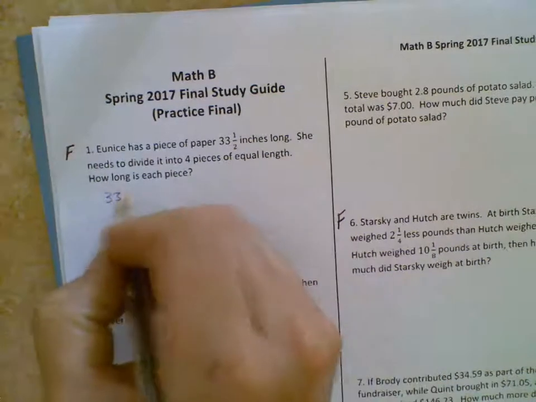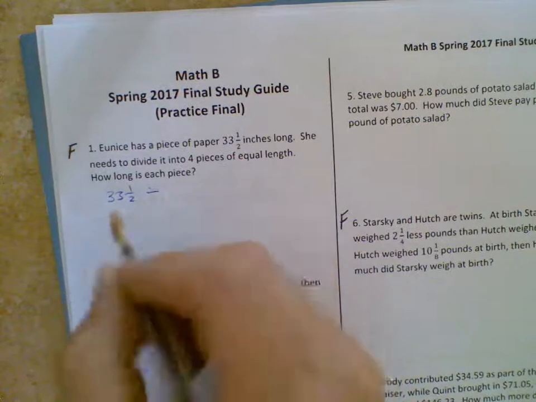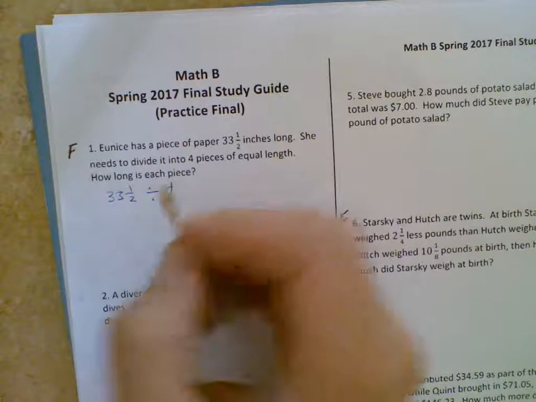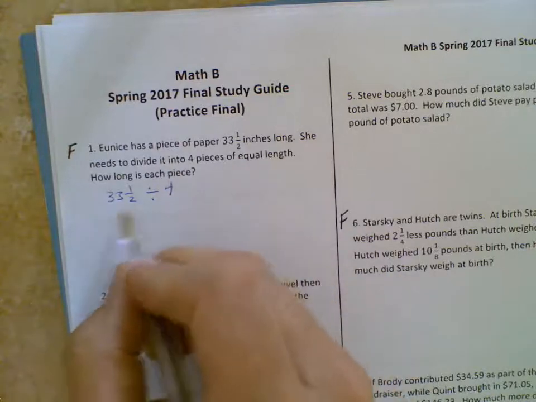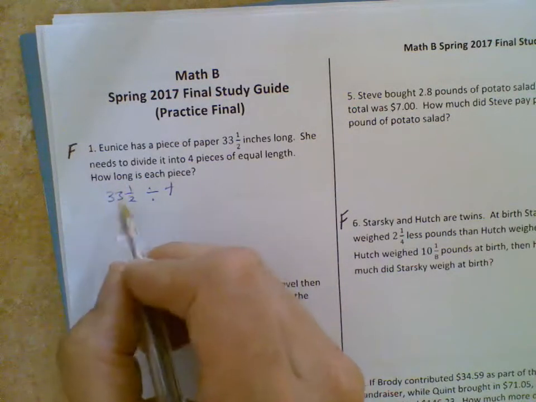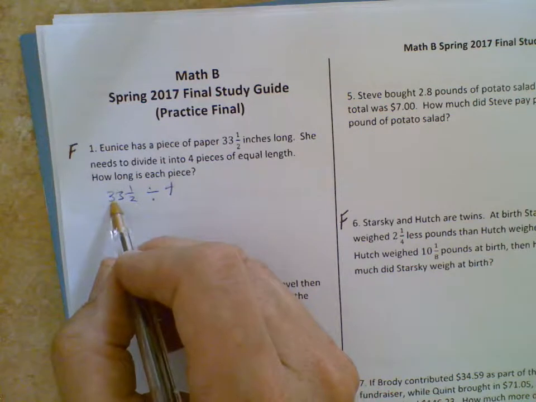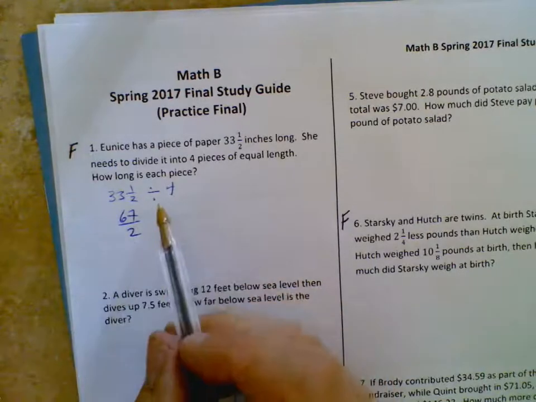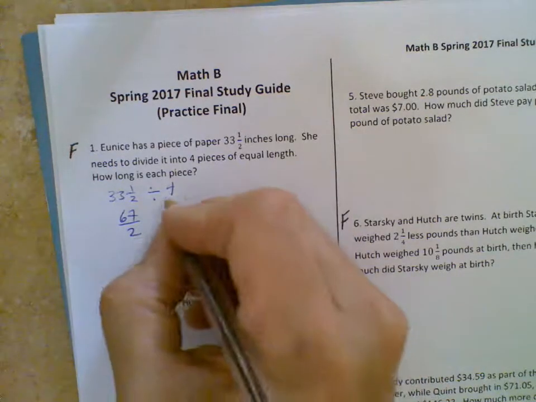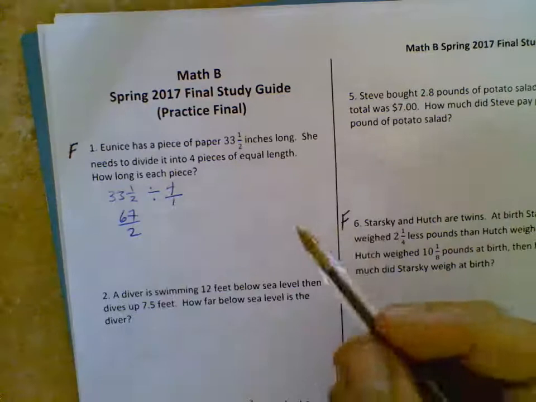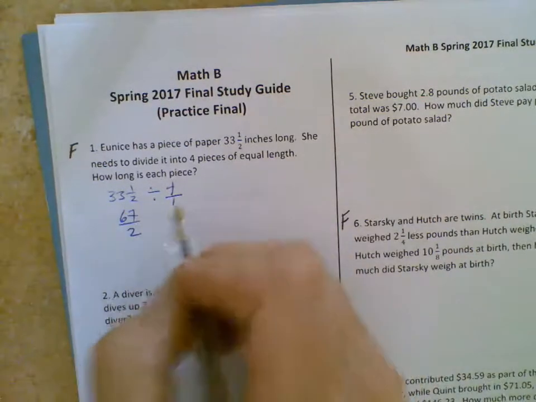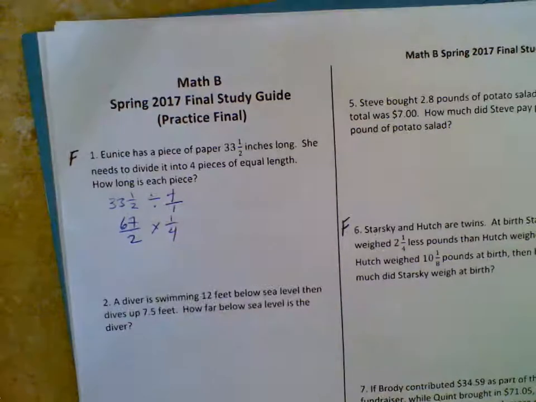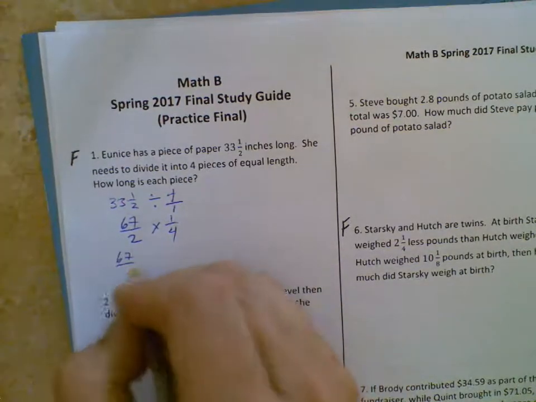So this is saying 33 1/2 divided into 4 equal pieces. So I'm dividing. One way I could do this is to change this into an improper fraction. 2 times 33 is 66, plus 1 is 67 halves. And dividing is the same as dividing by 4 over 1. So if I do the keep, change, flip, I can change this into this problem. So I have 67 over 8.